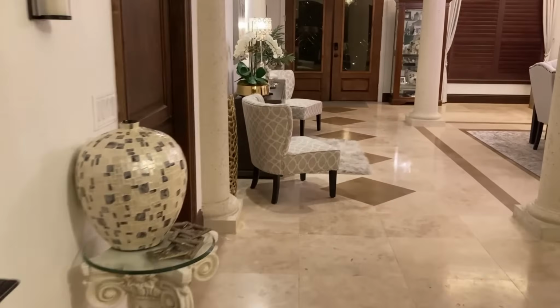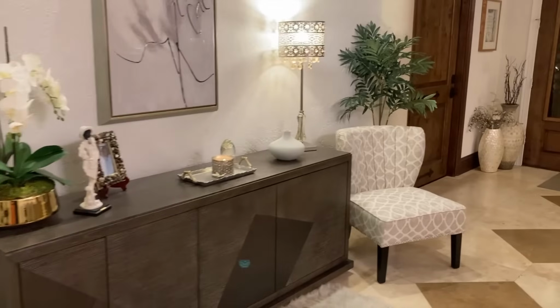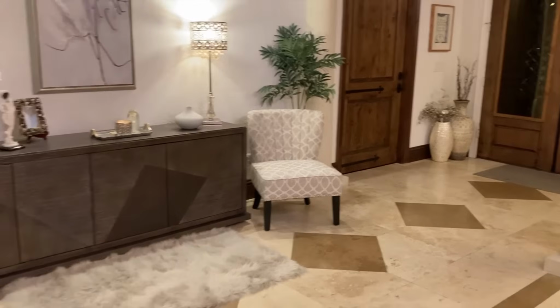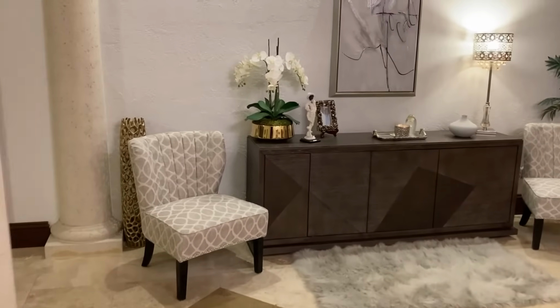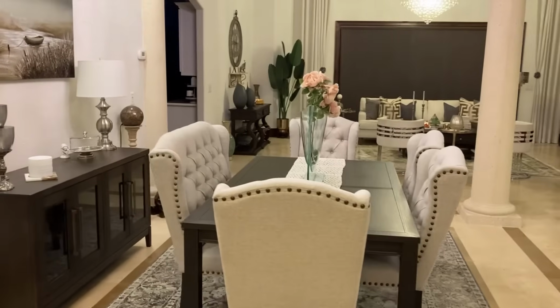The reason why I'm calling this the open concept color palette series is because when you live in an open concept home, you have to make sure that when you look across the space, all of the colors mix and match perfectly well so that you create the cohesive palette.